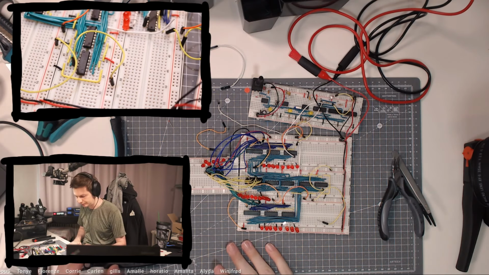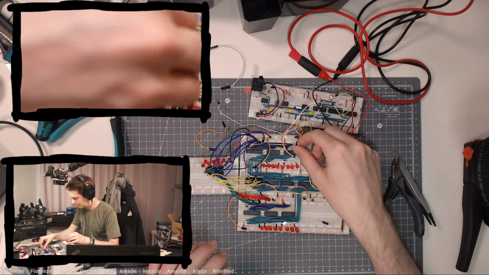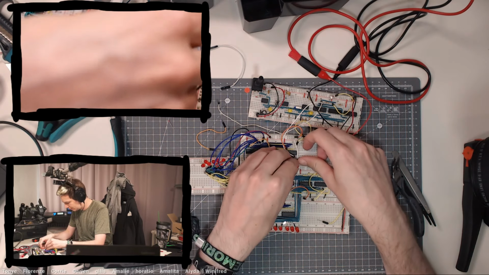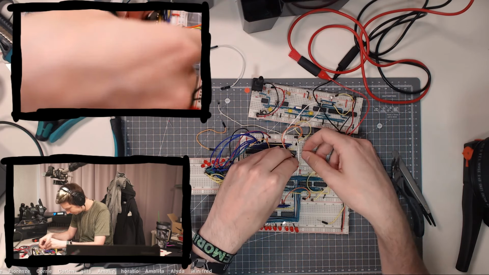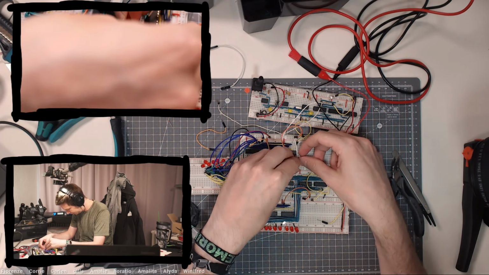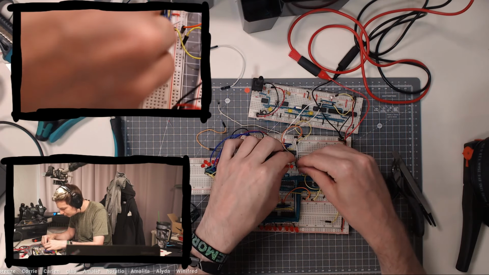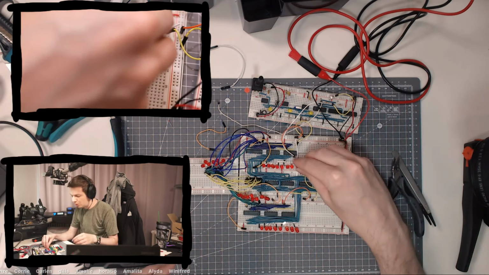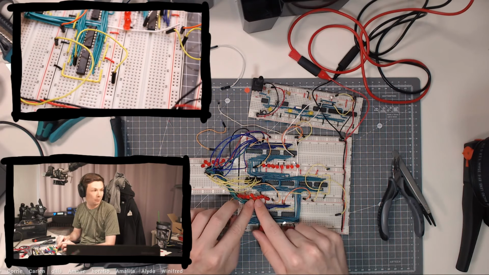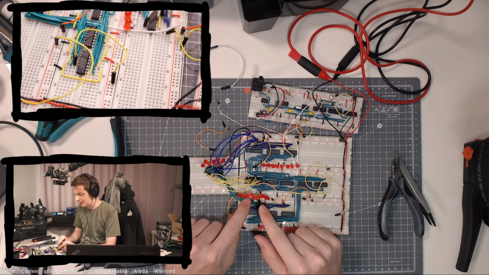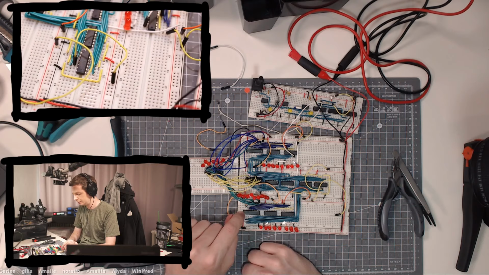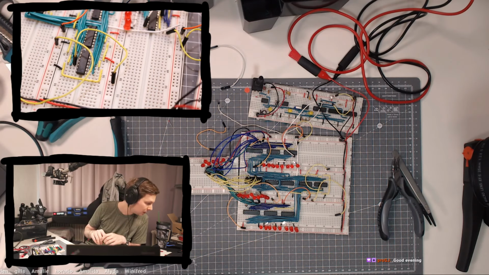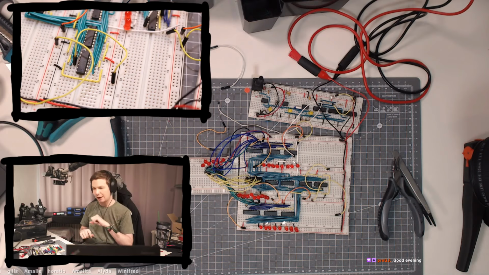Okay, right, the clock. So we go up here. Oh, what we also need to do is arrange these LEDs, but this really sucks because they don't really fit there. This is really annoying. Really annoying. Hi, Pro GJ.